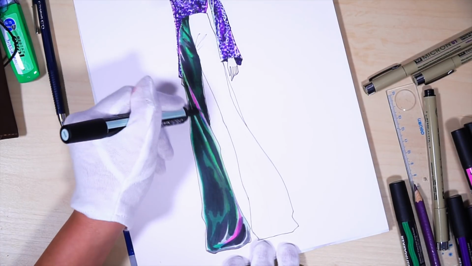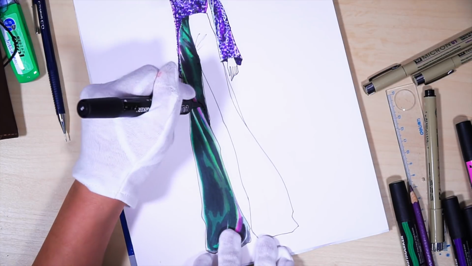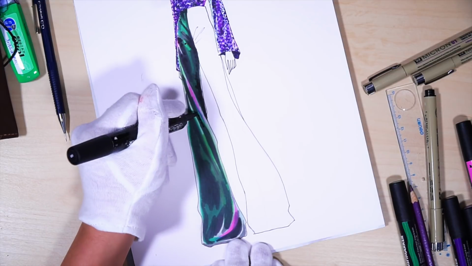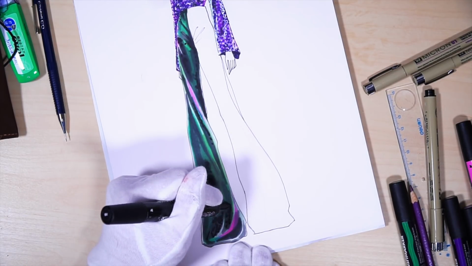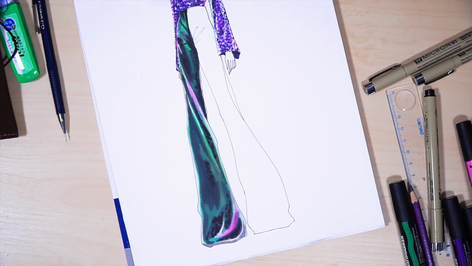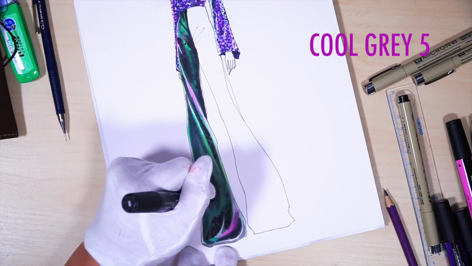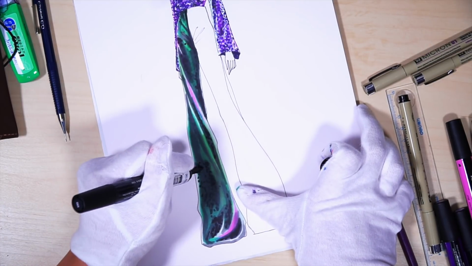Next I'm using a little bit of black. I'm making the dots inside of those dark shadowed parts. Next, using green, I'm making dots, and more dots with cool gray 5.